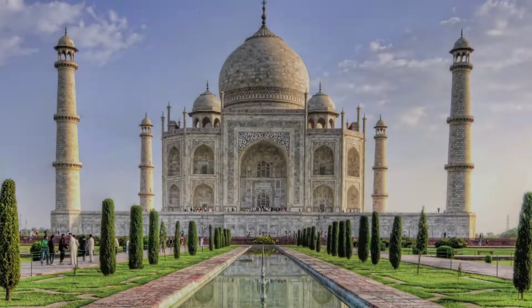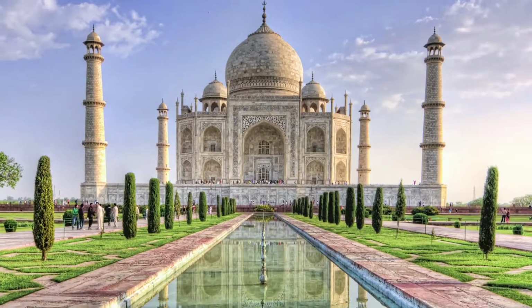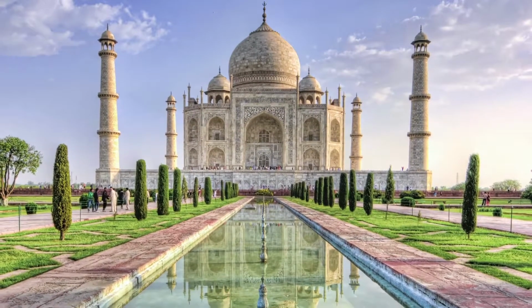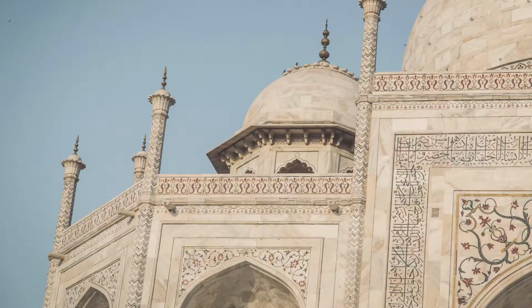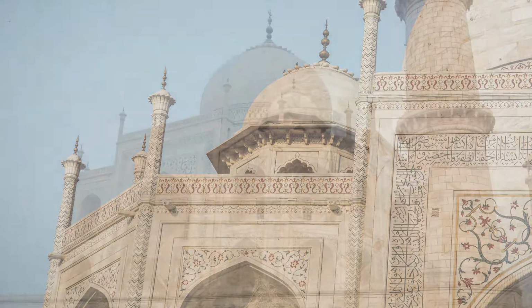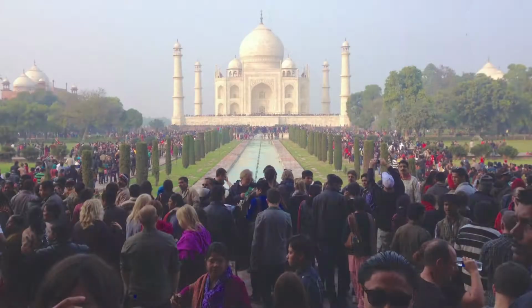One of the most recognizable locations on earth came from the Mughal Empire. Commissioned in 1632 by the Mughal Emperor Shah Jahan to house the tomb of his wife Mumtaz, the Taj Mahal in Agra is a 240 feet tall masterpiece of Mughal architecture and attracts approximately 8 million visitors per year.